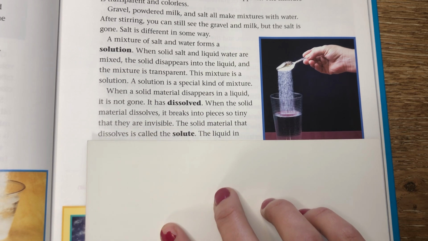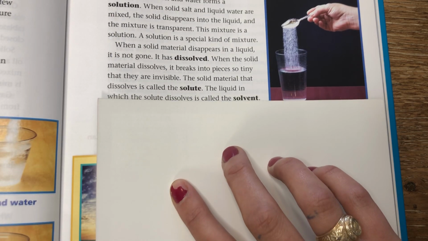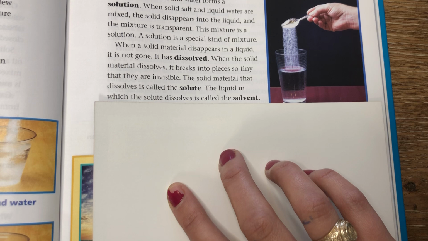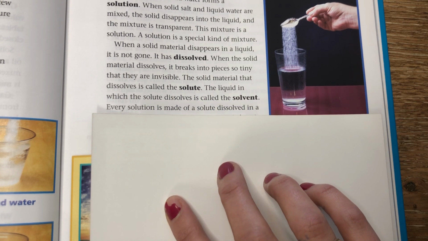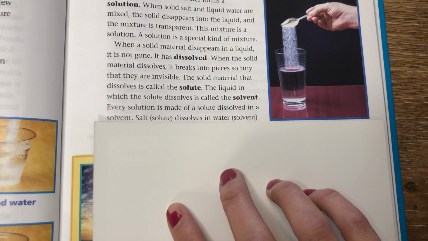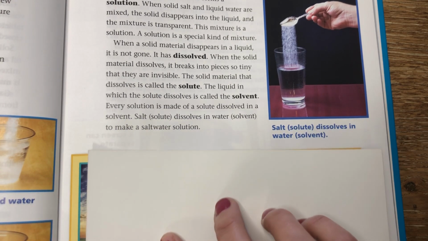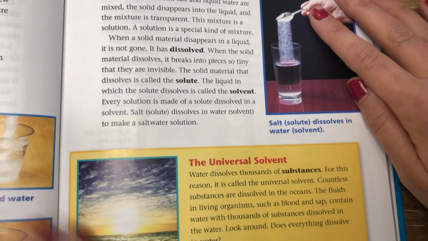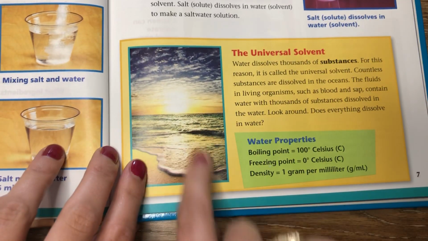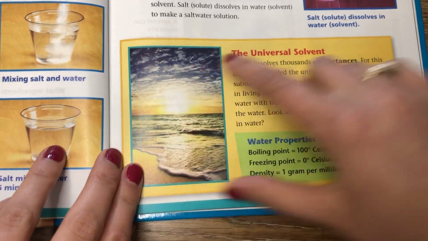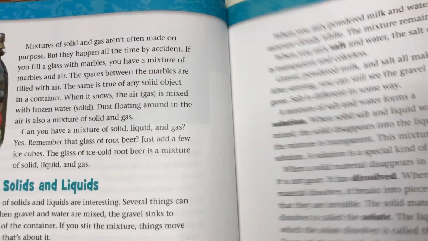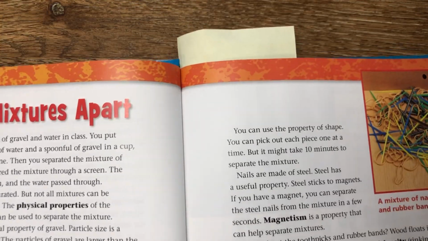The solid material that dissolves is called the solute, and the liquid in which the solute dissolves is the solvent. Every solution is made of a solute dissolved in a solvent. Salt is the solute that dissolves in water, which is the solvent, to make a saltwater solution. So we know that happens in the ocean, right? I'm going to skip this just for time, but we know that happens for sure.